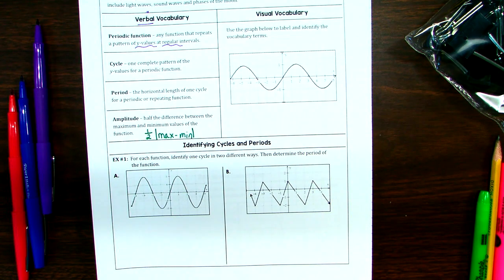When you multiply something by 1/2, you're dividing it by 2. So it's just like the average distance. So you take the max and the min, you subtract them. The absolute value symbol means it's positive. Why? Because it's distance. You can't have a negative distance. So that's what it means. And then you divide it by 2, and that gives you your amplitude.